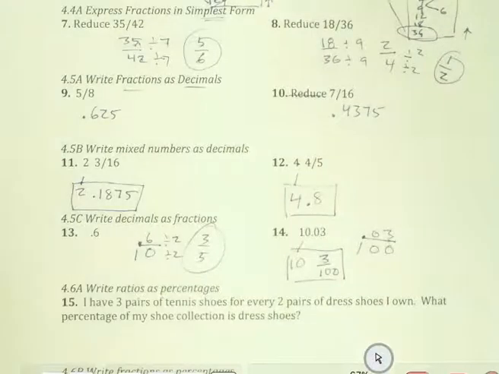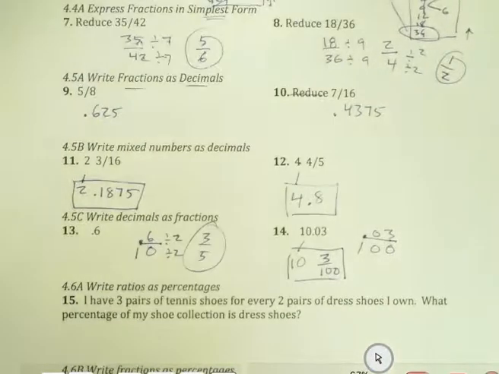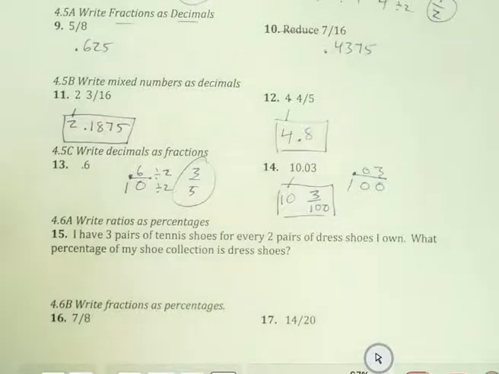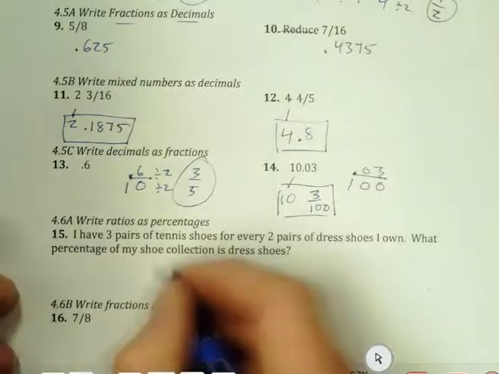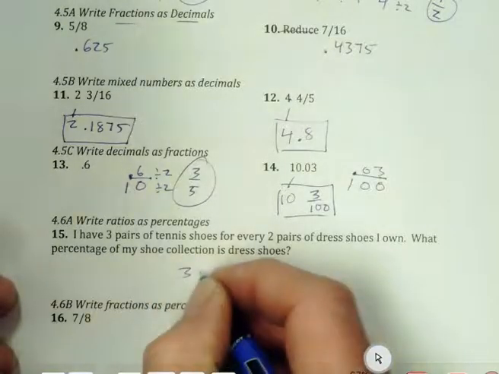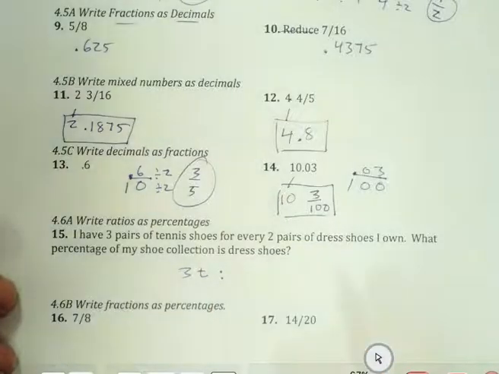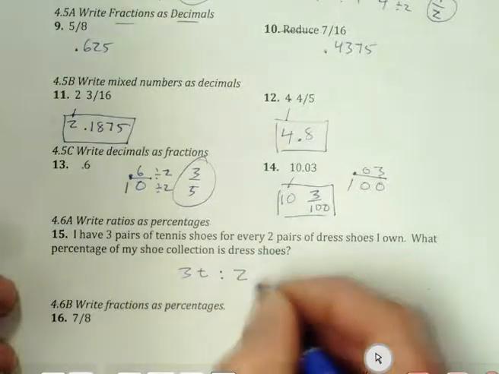All right. Let's see. I got 2 questions here. I think I can squeeze them in. I have 3 pairs of tennis shoes for every 2 pairs of dress shoes that I own. What is the percentage of my shoe collection that is dress shoes? Let's think about this. 3 pairs of tennis shoes to 2 pairs of dress shoes.